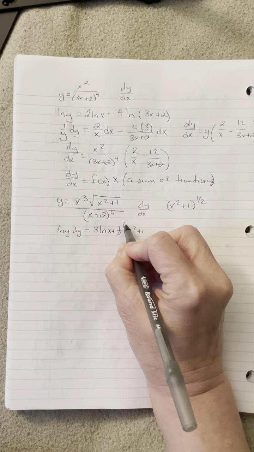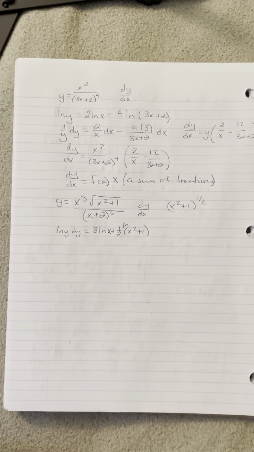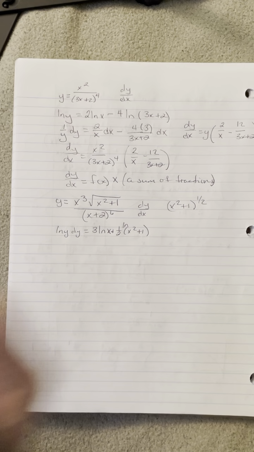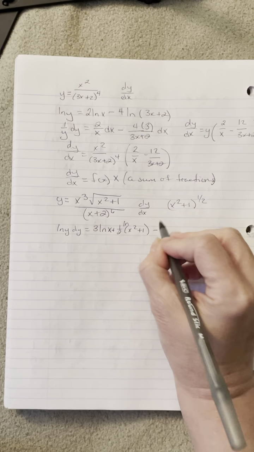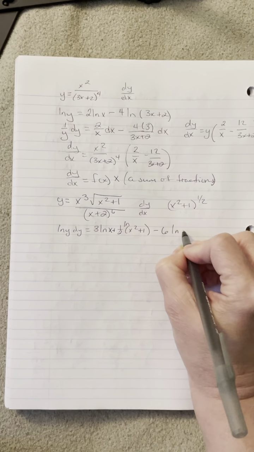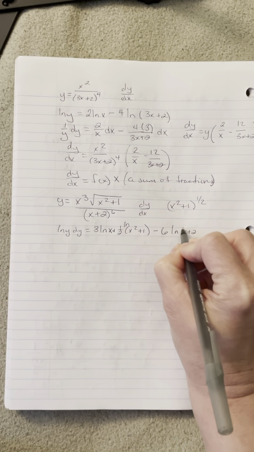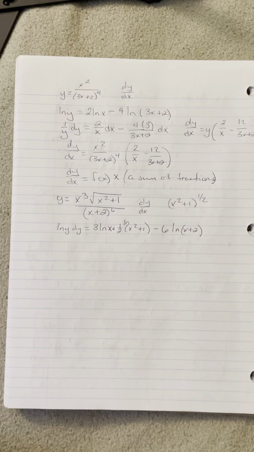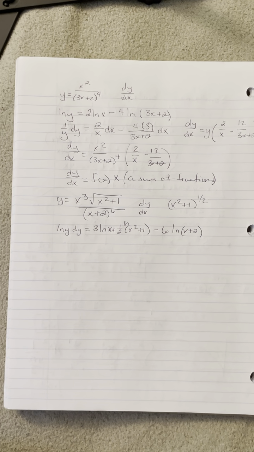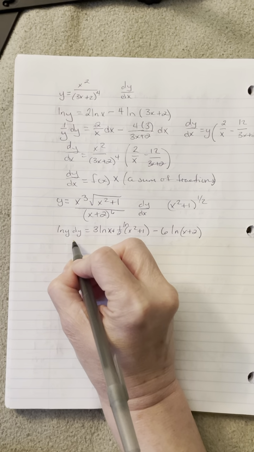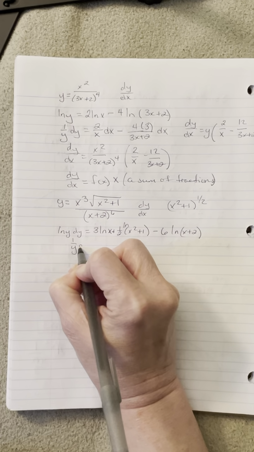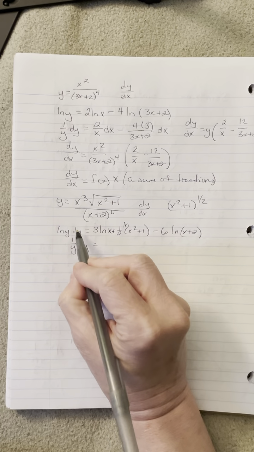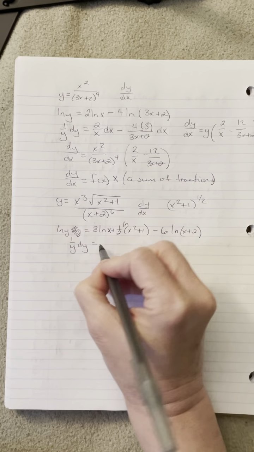1/2 natural log of x squared plus 1. And then minus, because it's in the bottom, 6 becomes in front, natural log of x plus 2. Okay, now work that out, making it 1 over y dy. I instinctively wrote that there. It's actually not there.